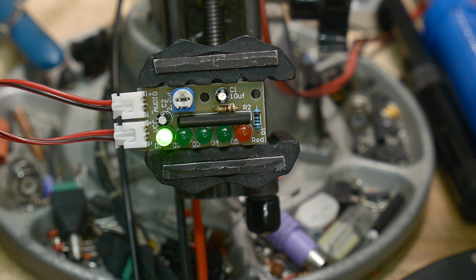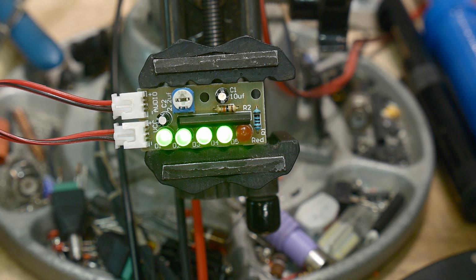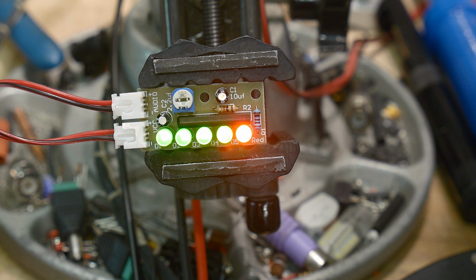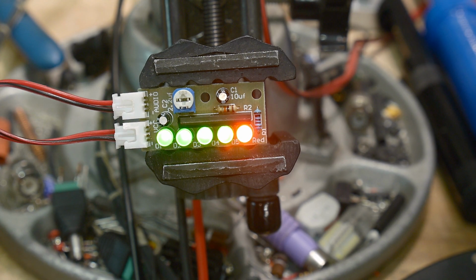That one comes on at about 1.8, 2, 2.2, and 2.35. Interesting. Anyway, it does what it does. That's pretty cool. A little bit bright in the camera, but that's okay.